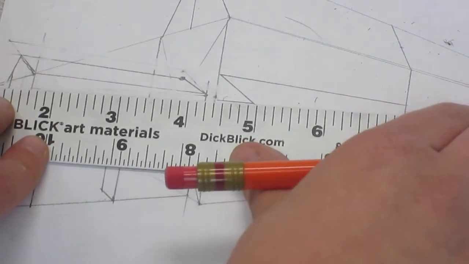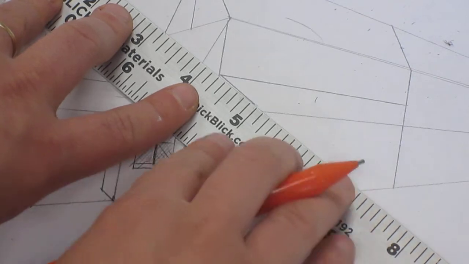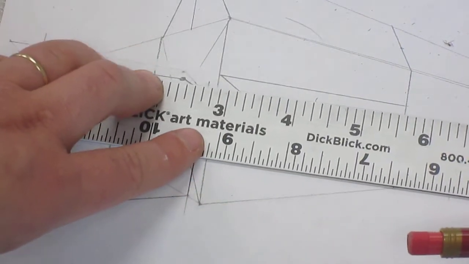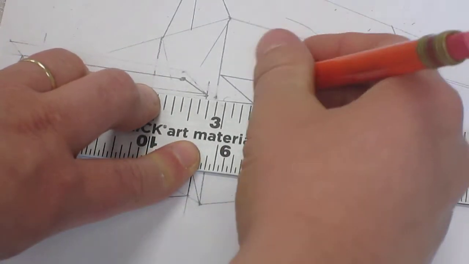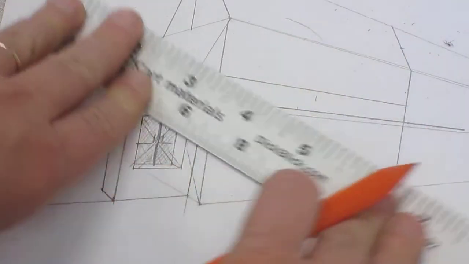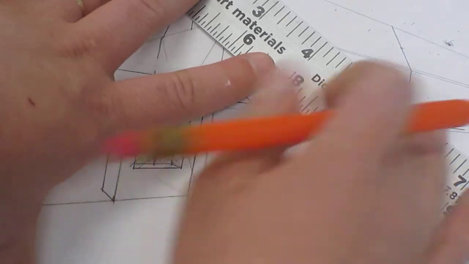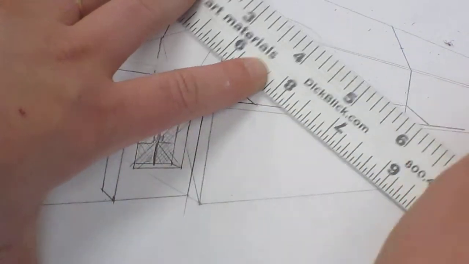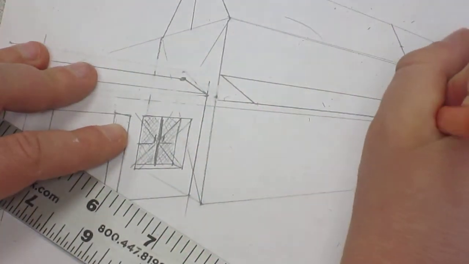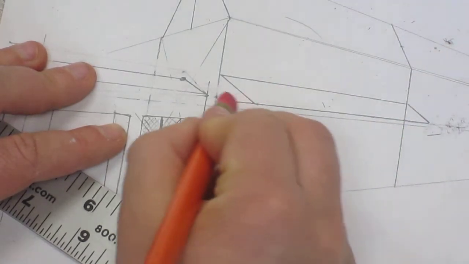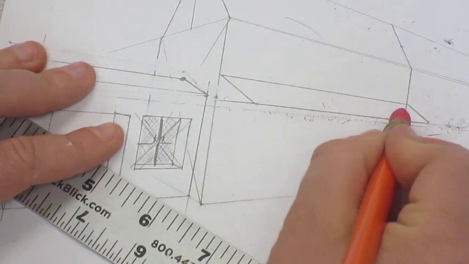And this would come over across. Then this is parallel. Okay, now I've got kind of a little ledge.